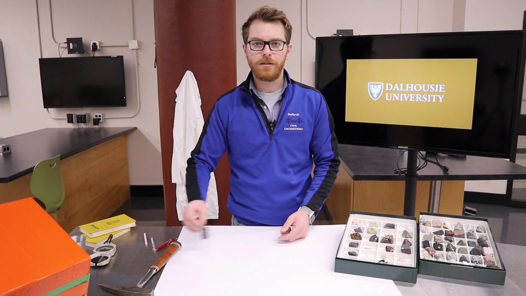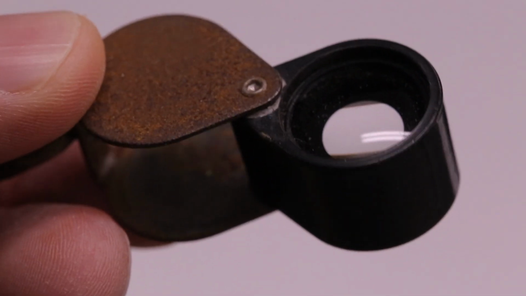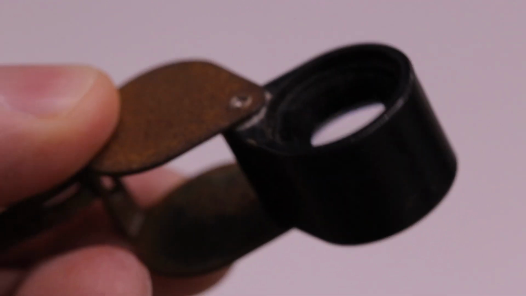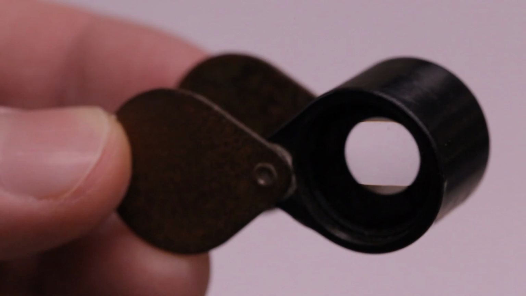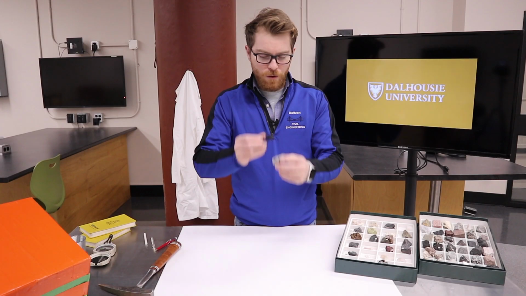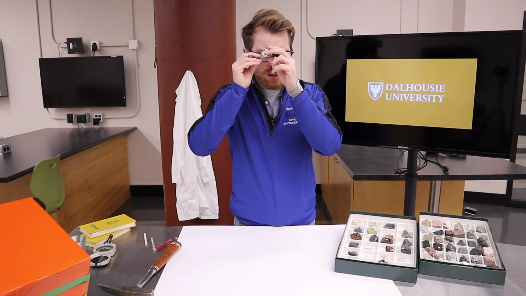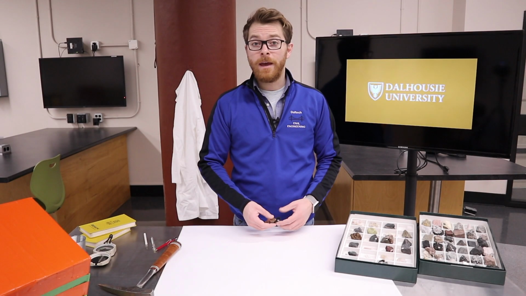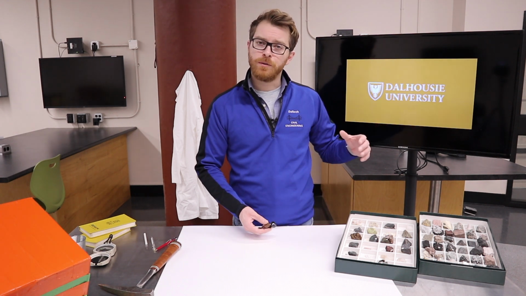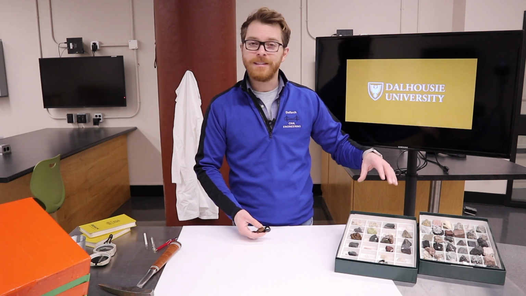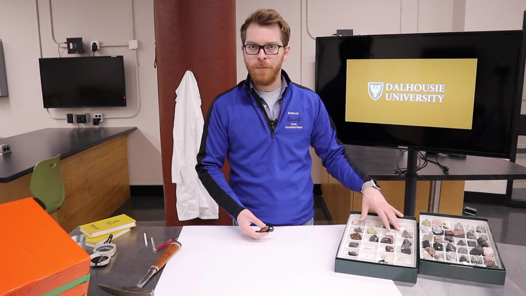Now, the next tool I want to talk to you about is called a hand lens. The hand lens is a very small magnifying glass that you can use to look for mineral grains in different rock samples. As you pull this up to your eye, you can see in much greater detail some of the grains in this particular rock sample. Hand lenses can be extremely useful when trying to identify different minerals in rocks or identify different textures of minerals in your lab kits.